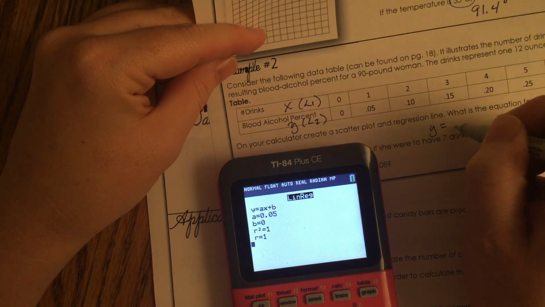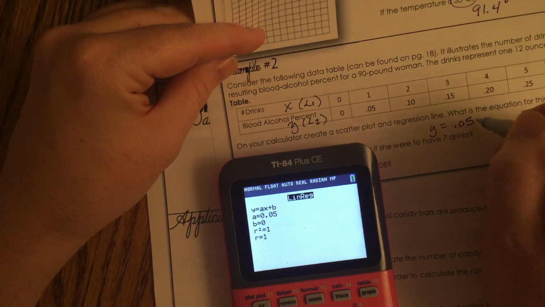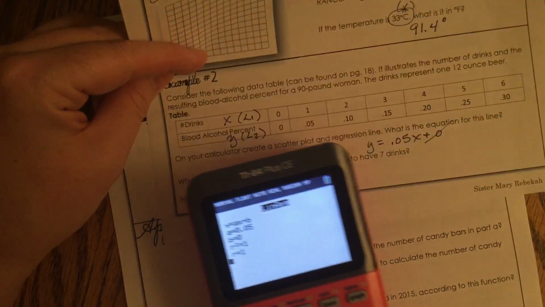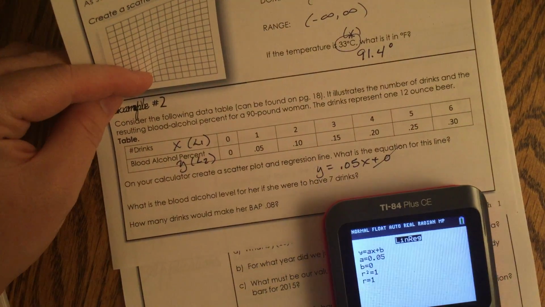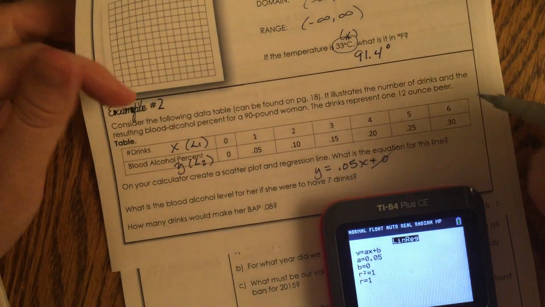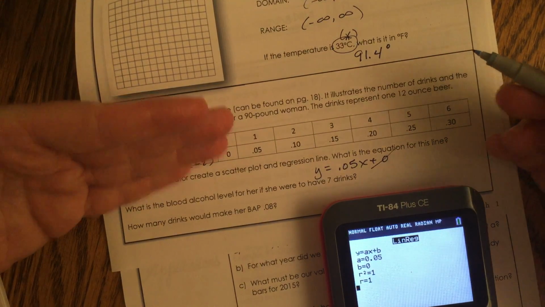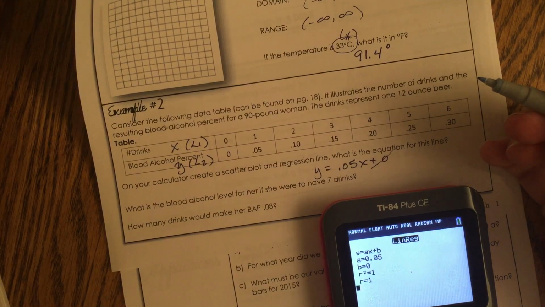Y is equal to 0.05x plus 0, which we actually don't need, so we can just write 0.05x. And this is great because honestly, we can't keep giving a 90-pound woman more and more beer in order to figure out what her blood alcohol level would be.